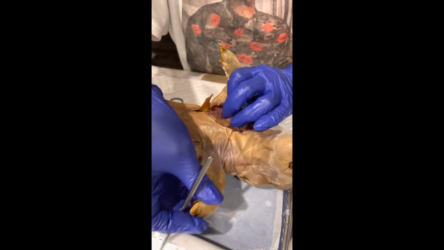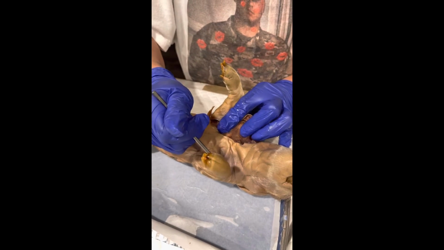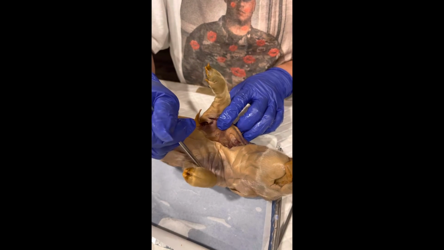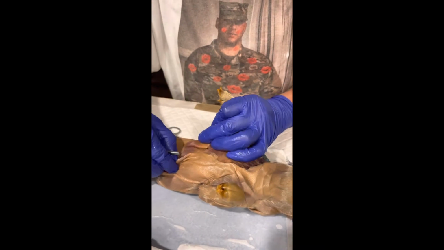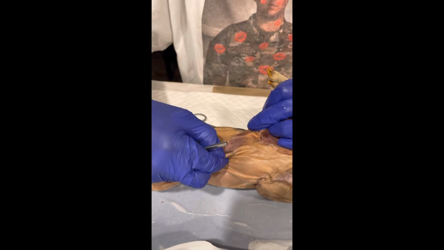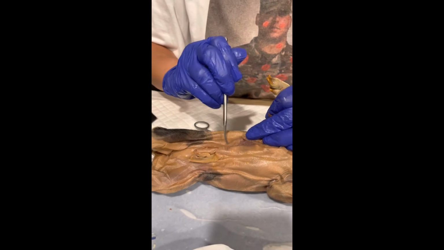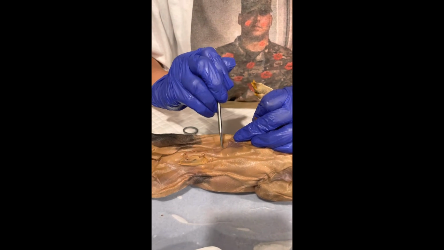Just on the other side, which I haven't cut yet, would be just perpendicular to the other deltoid on the other side. And coming right along all the way down toward the end of the abdomen would be the rectus abdominis, which would be way down here toward the end of the abdominal area on our fetal pig.